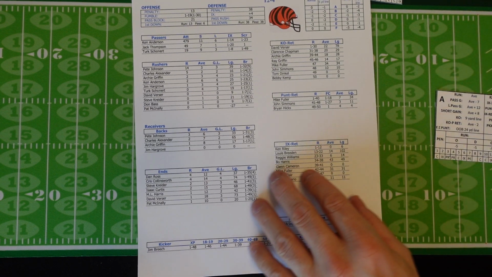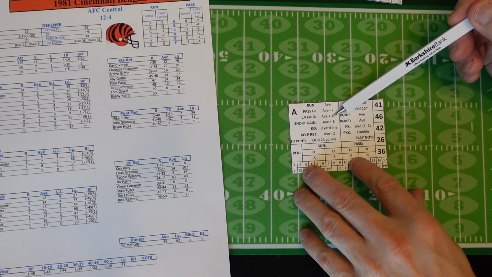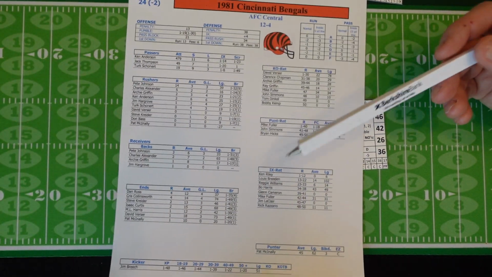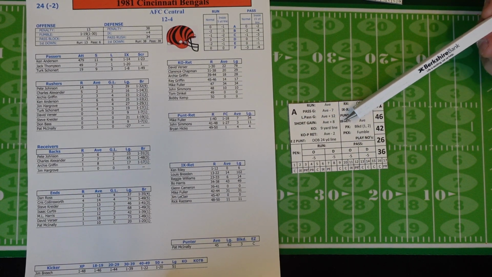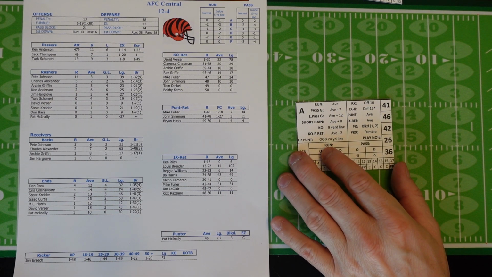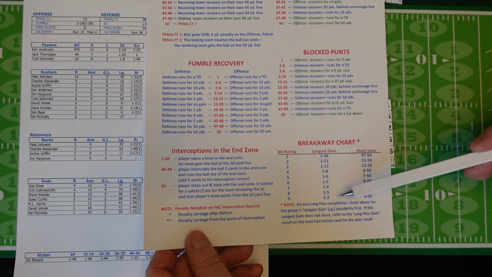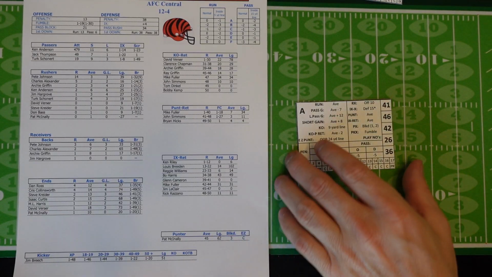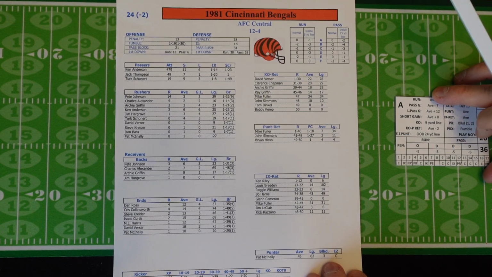So what we do now is flip a card because it wasn't his longest gain, and it's his average plus 12. Collinsworth's average is 14 plus 12, which is 26 yards on the catch. The difference between a short gain and a long gain is that you do check the breakaway chart to see if he gets his longest gain. In this case, he did not. It's not often that happens. I have had it happen, but it's rare.